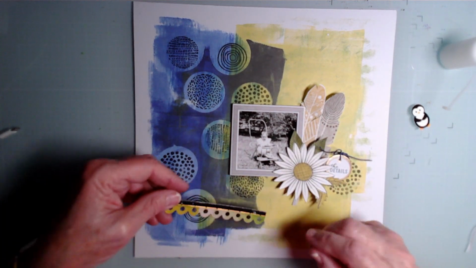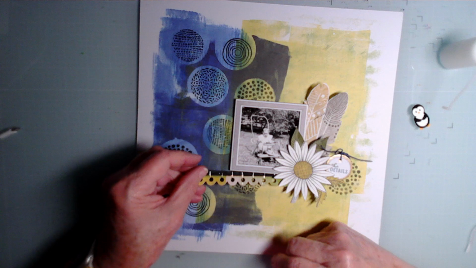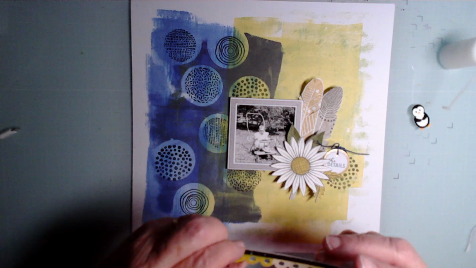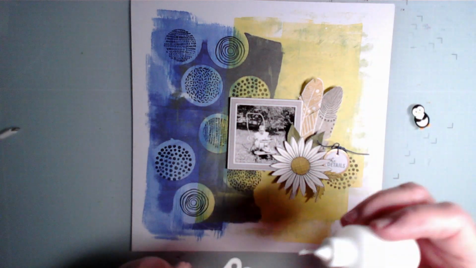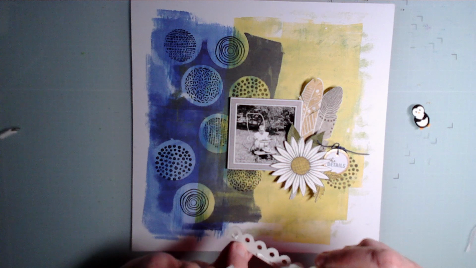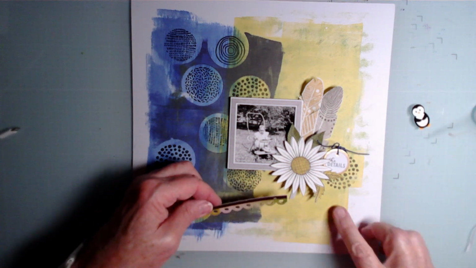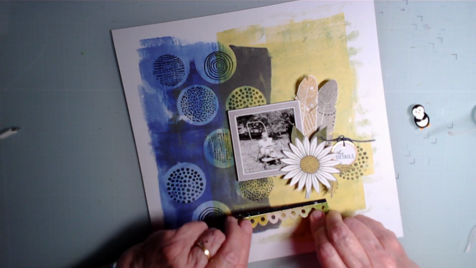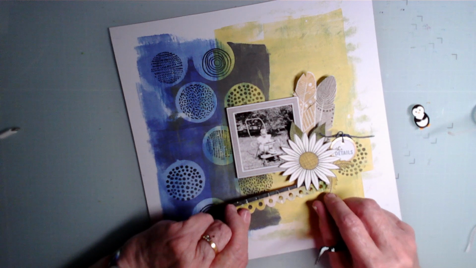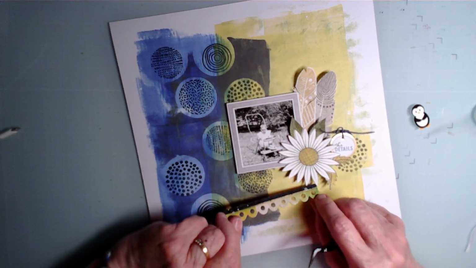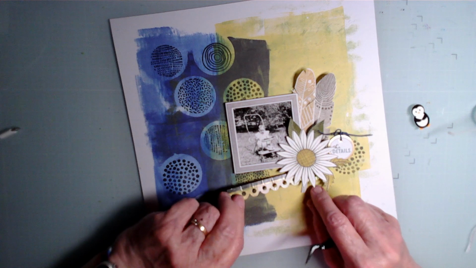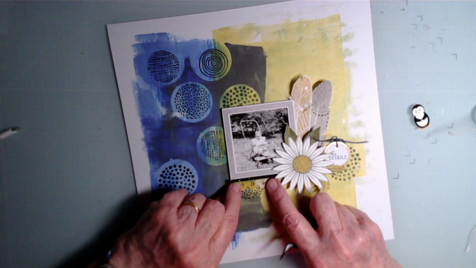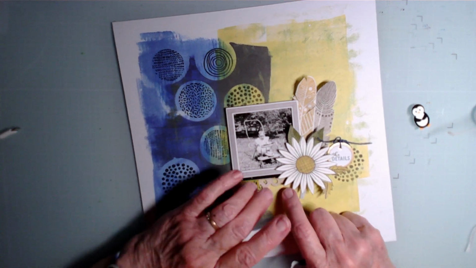I'm going to use this scalloped trim. It's from another collection, but the color goes so well with this color, and I had this piece of it left from a... put it under this flower so that it's kind of resting right there.